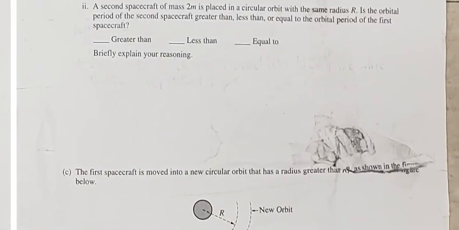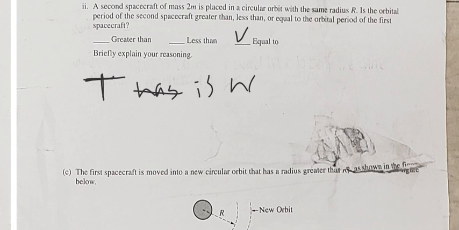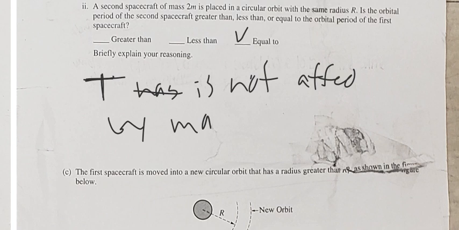So since mass has nothing to do with this, I would check equal to, and I would put: time period is not affected by mass.